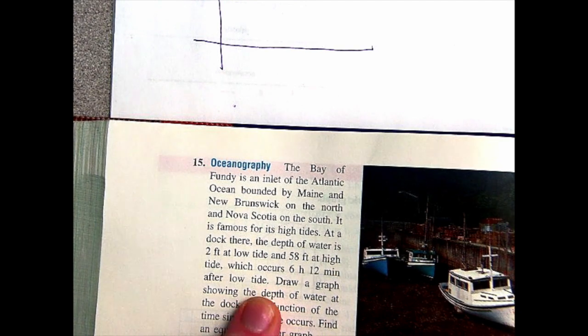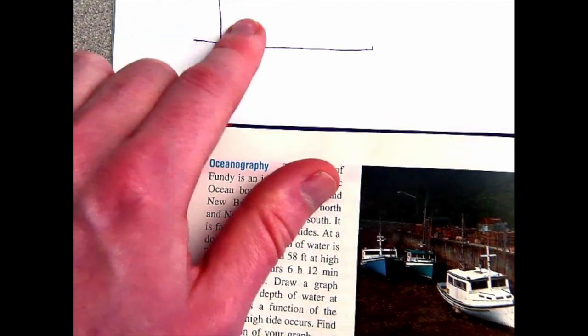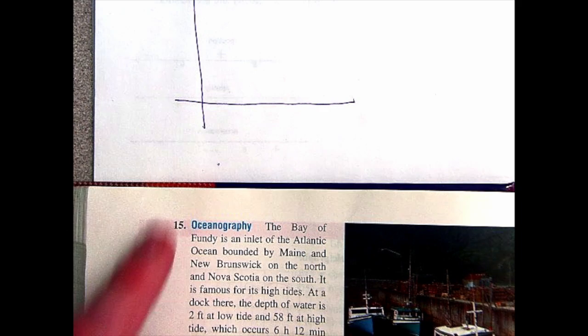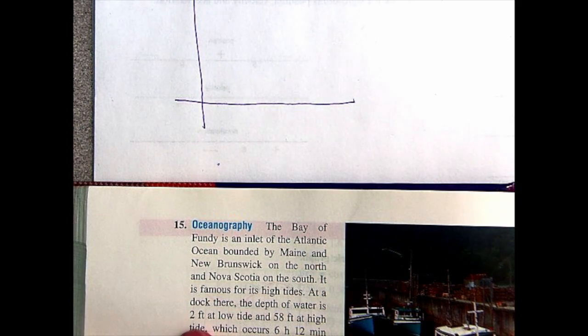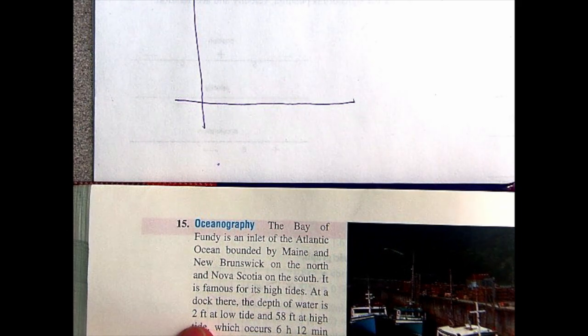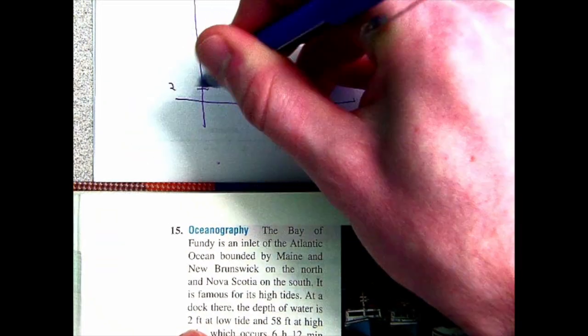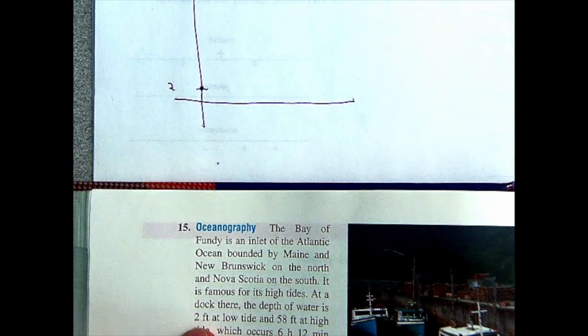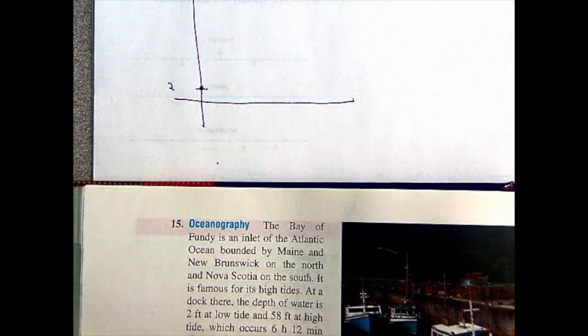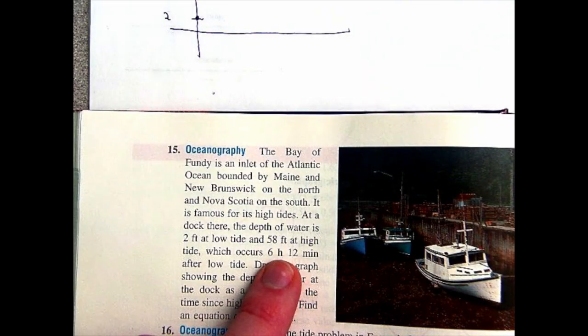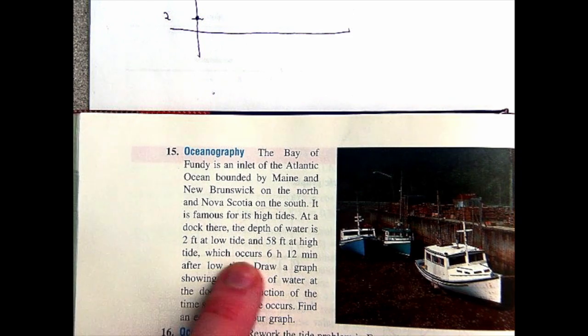Okay, now this kind of gives you some ambiguity in the graph, or so it would seem. Because possibly, maybe it makes sense to start the graph at low tide. So here's 2 feet, right? And I've got my dot right there. That's low tide. And then 6 hours and 12 minutes later, you've got high tide, which occurs at 58 feet.